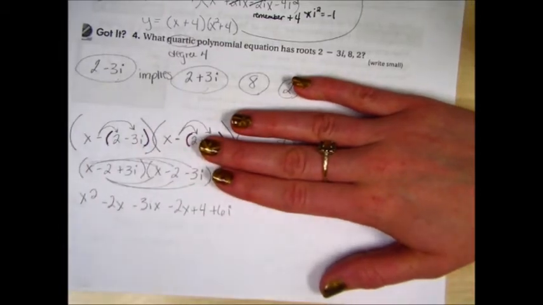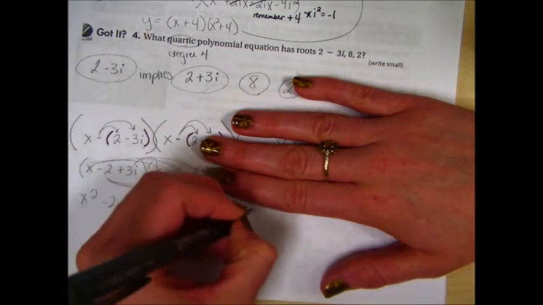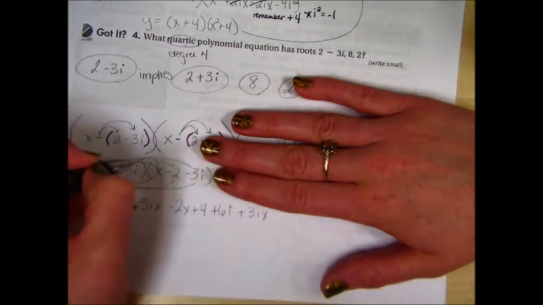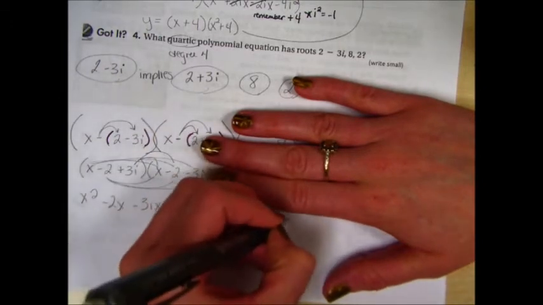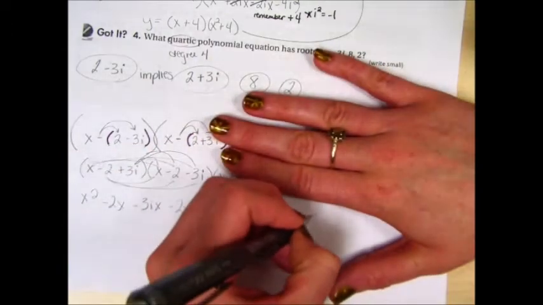And it keeps going. So I'm going to have to do the 3 now. Plus 3ix, minus 6i, minus 9i squared.